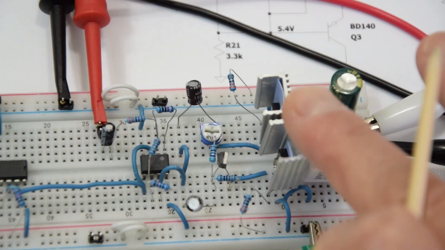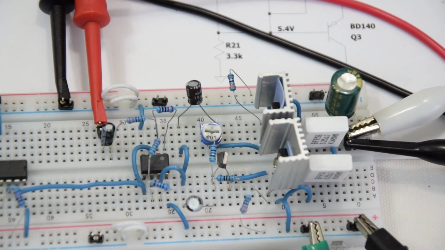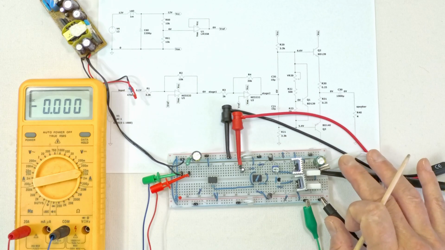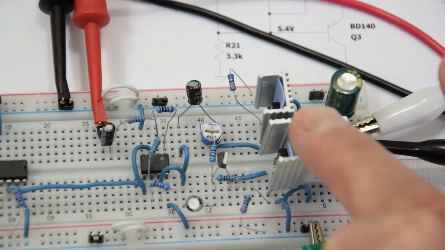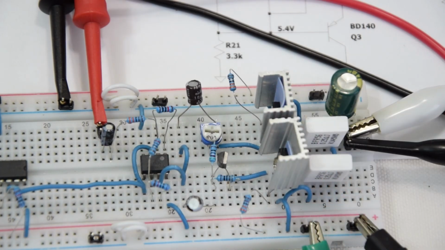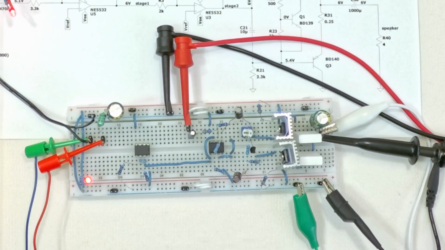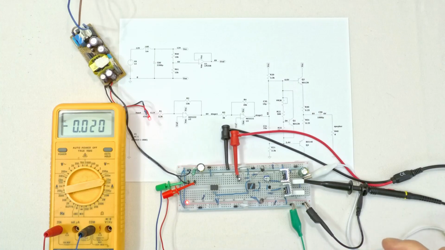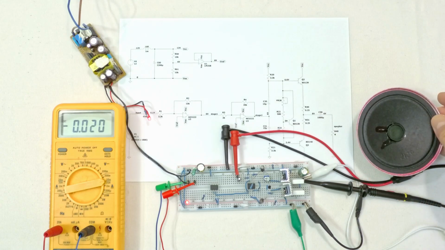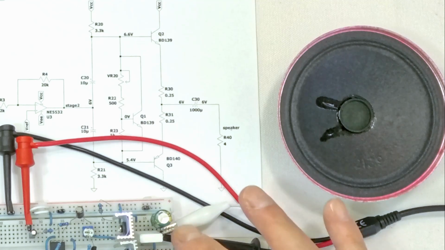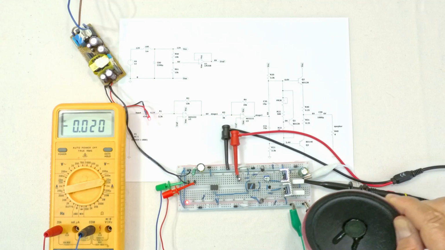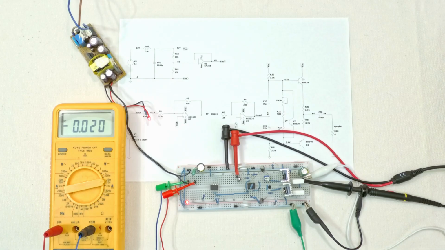I added a couple of heat sinks to the power transistors to make sure that as I add a low impedance load to the output of this amplifier, the high current going through these transistors will not damage them. Before connecting a speaker to the output of the amplifier, it's good practice to check the DC voltage at the output. Speakers are not built to handle large DC voltages. In this case, it's a maximum of 6 volts, and that will not harm the speaker. In any case, it's a fairly budget speaker.